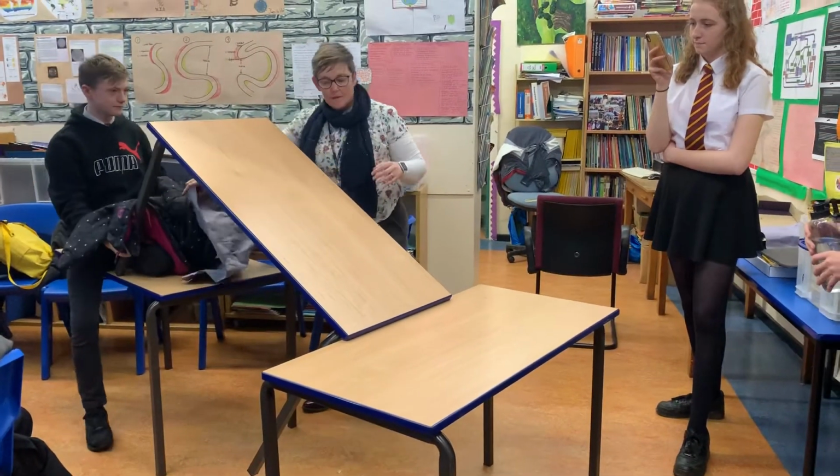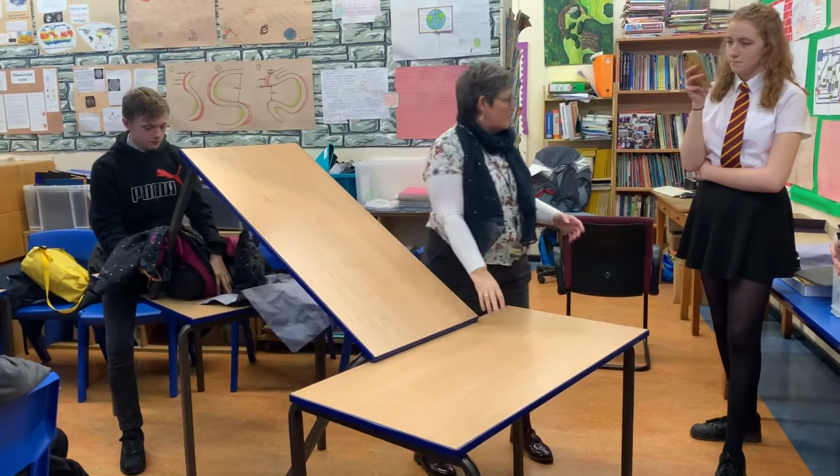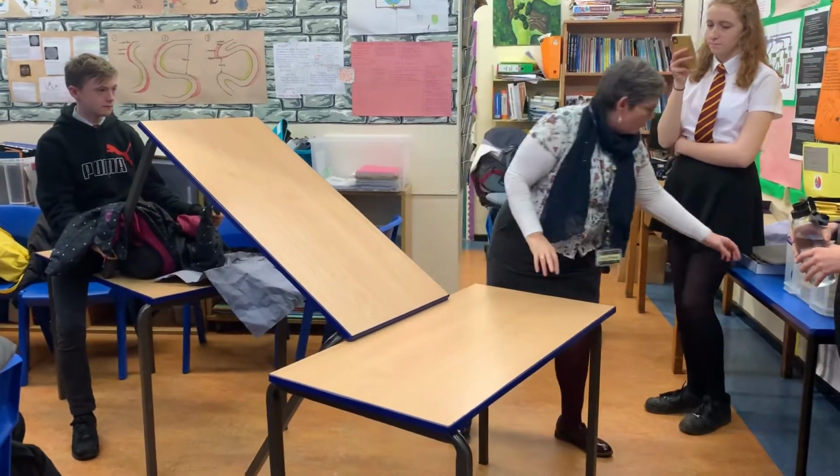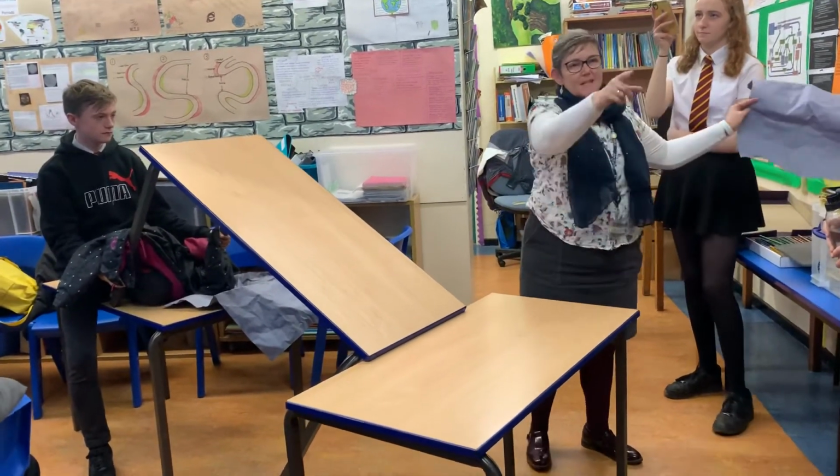So we've introduced a bit of a slope, as you can see, and we're going to just put a little bit of blue paper here to represent the water or the river. Can we get some more blue paper there, please?